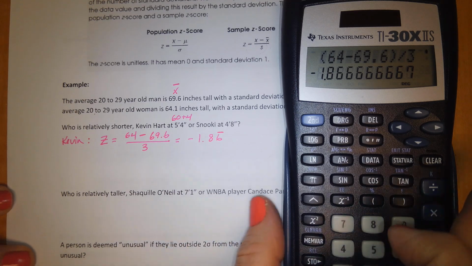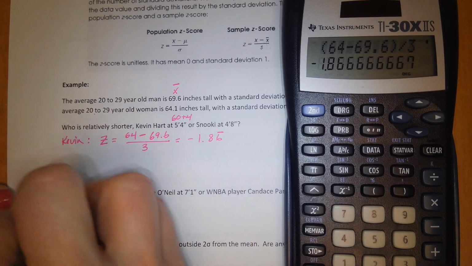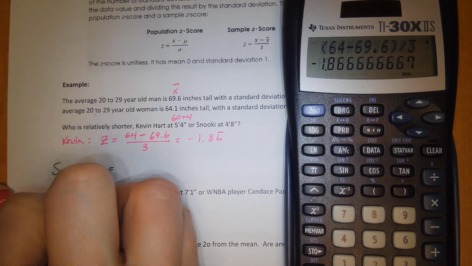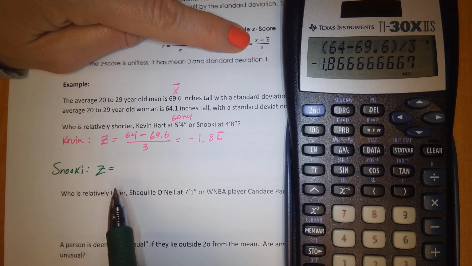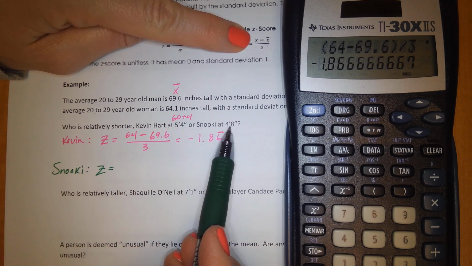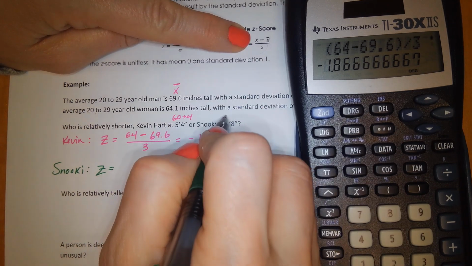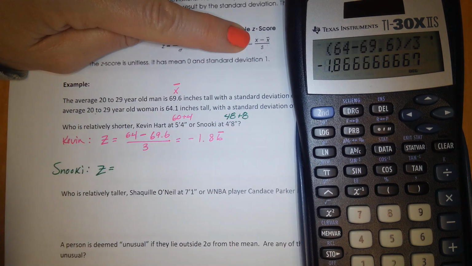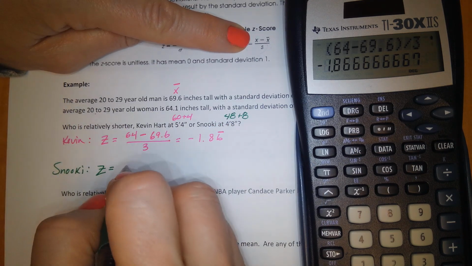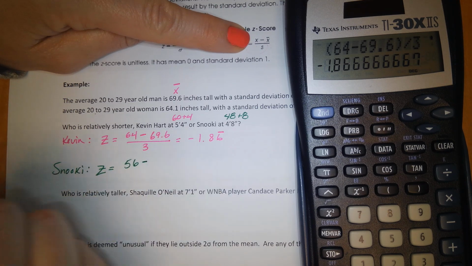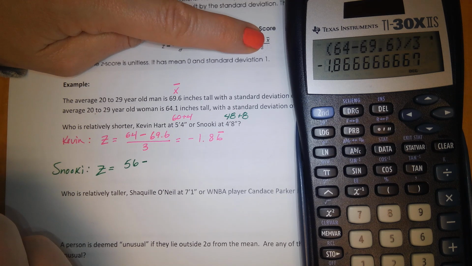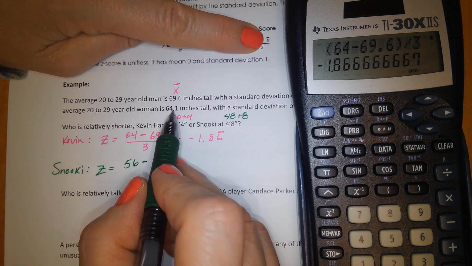Now, if I do Snooki's z-score, I take her data value. She is 4'8". So I'm going to take 48 inches and add another 8. That brings me to 56 inches tall. I'm going to subtract the average woman, and the average woman is 64.1.